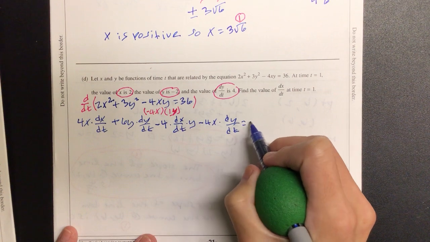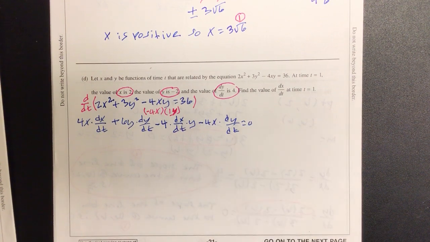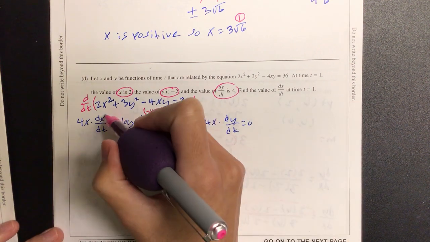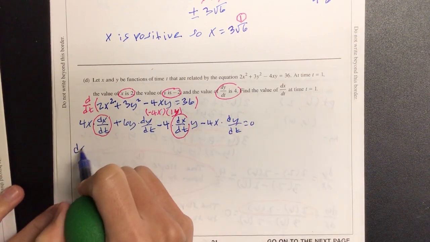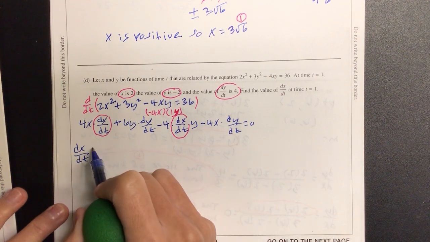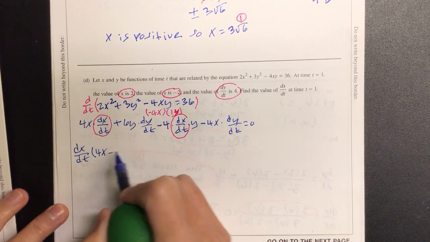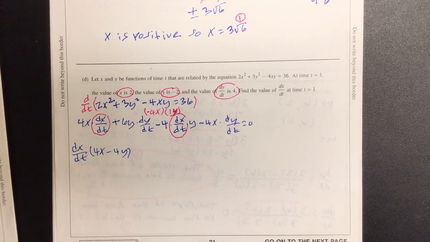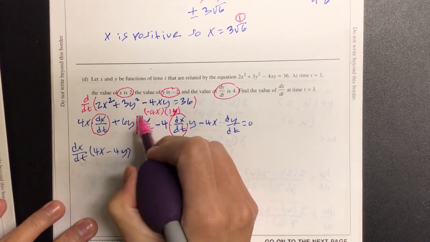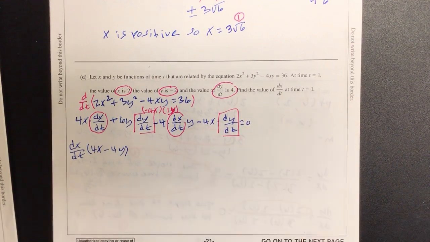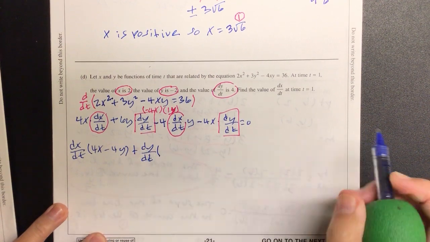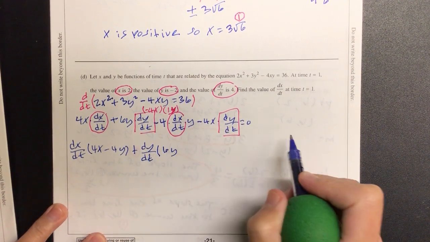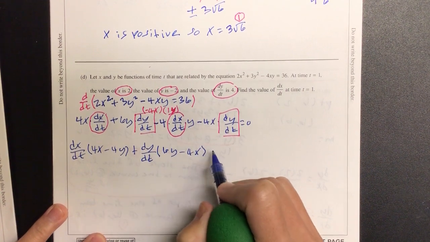And I'm going to give you a shortcut after this one that you might care or not care to write. So try to leave a little bit of room over here. I don't think I did a great job. Let's factor out the dx's first, right here. So I'm going to write out dx over dt and put the remaining inside the parentheses: 4x minus 4y. And then let's factor out dy over dt. So we have plus dy over dt, and write the remaining inside the parentheses. I have 6y minus 4x is equal to 0.